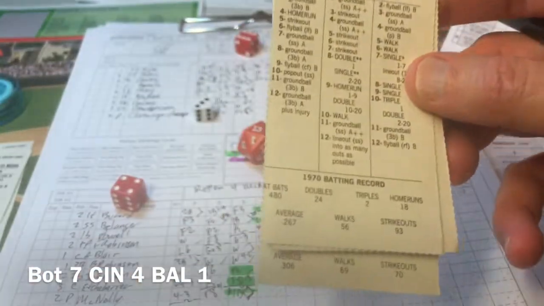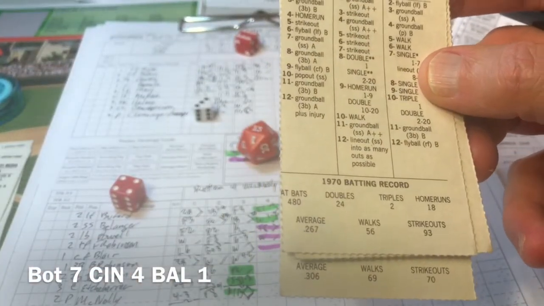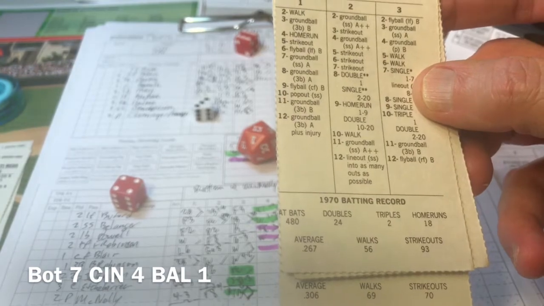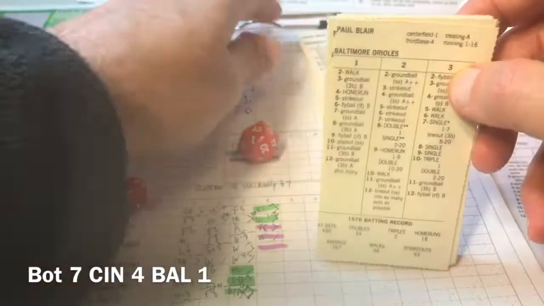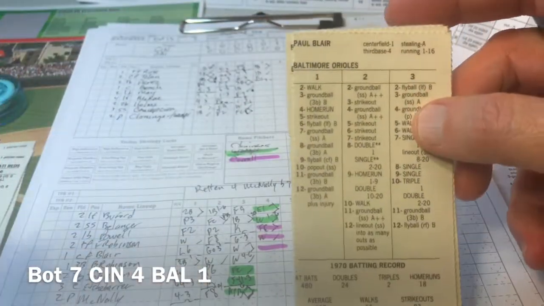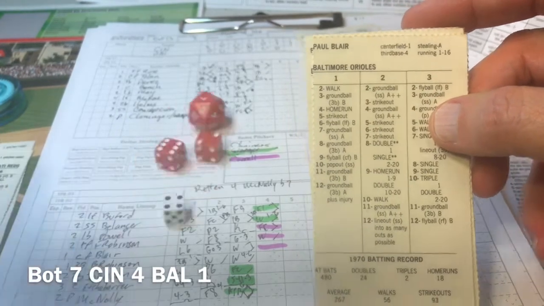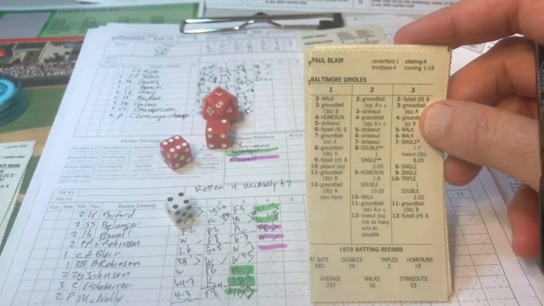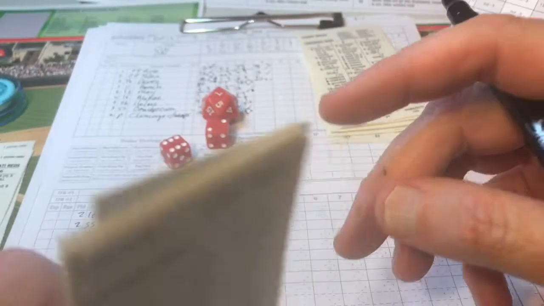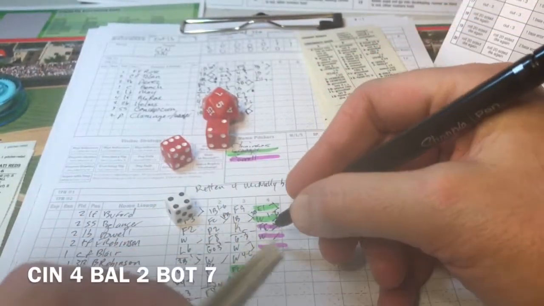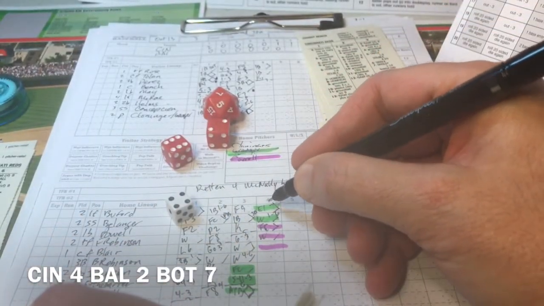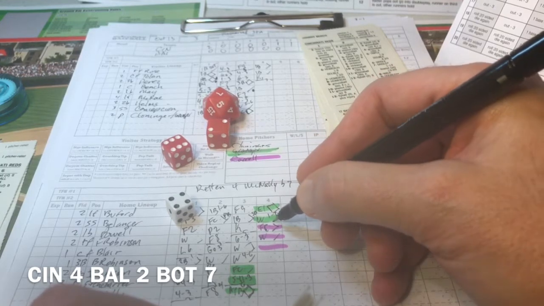For Paul Blair. Paul Blair batted .267, 24 doubles, 2 triples, and 18 home runs in 1970. Here's the pitch from Carroll. Blair swings. It's a fly ball to right field, and that's deep enough to score Buford from third, and it's 4-2 now.